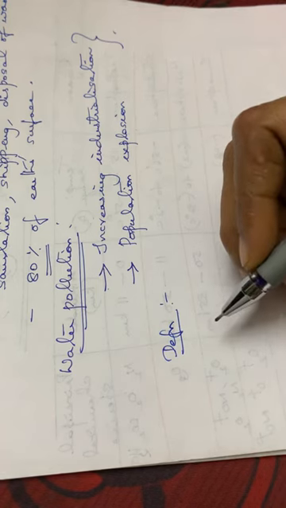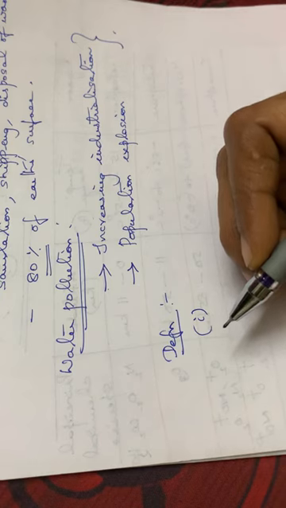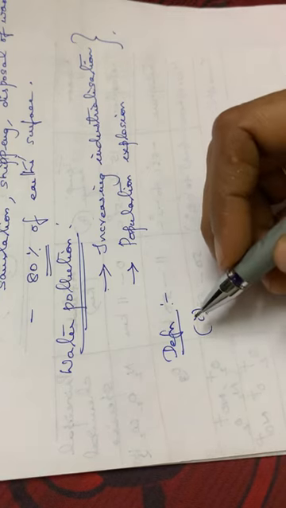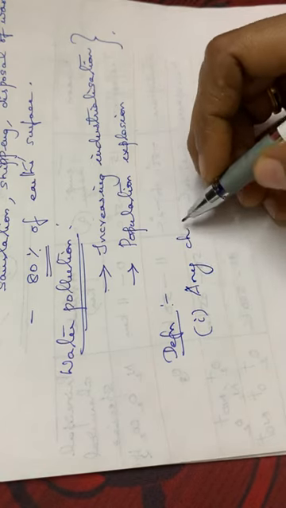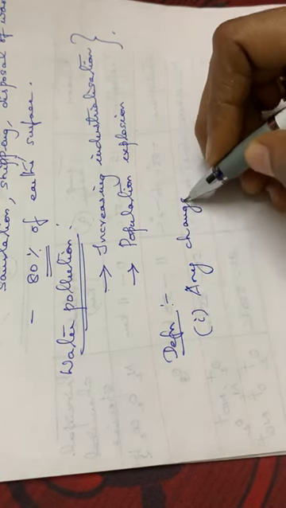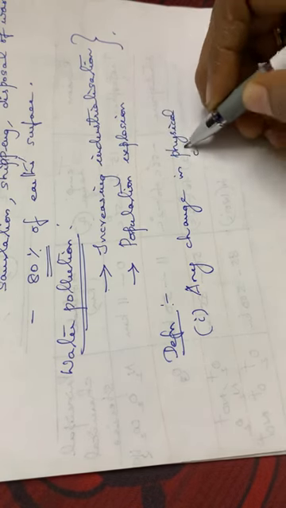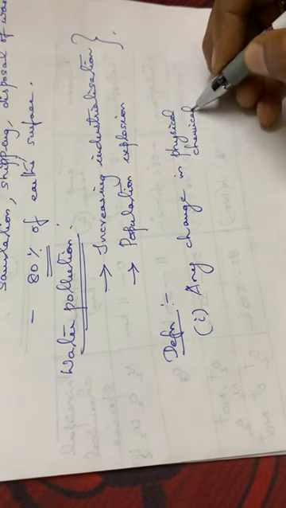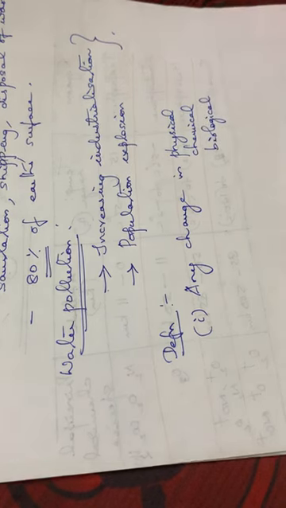See, in your textbook, 3 major definitions are given. So first definition: water pollution can be defined as any change in physical, chemical as well as biological properties of water due to contamination with foreign substances.